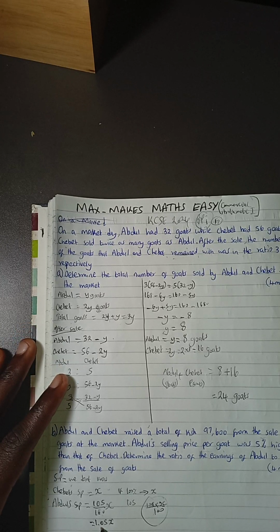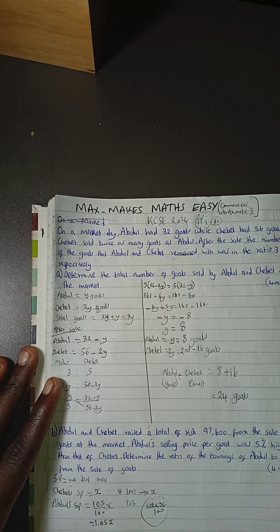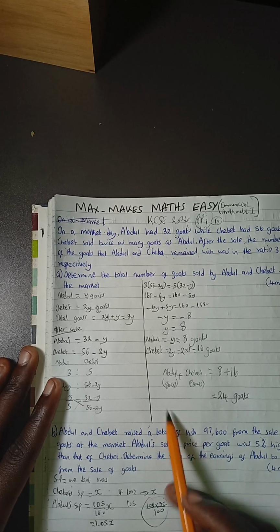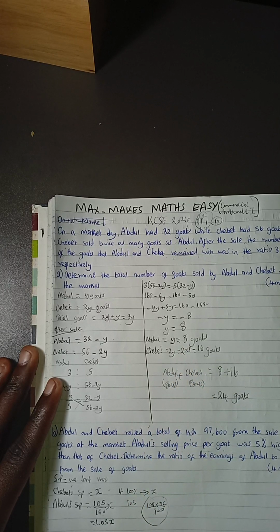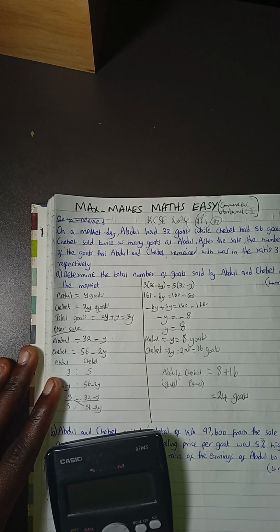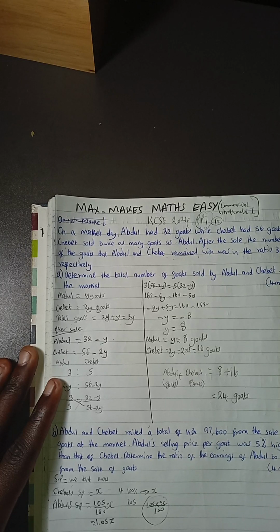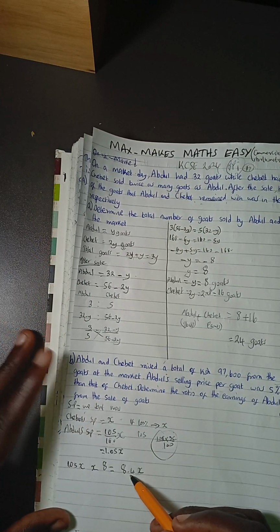So if this is the selling price of Abdul, we will say Abdul 1.05 X. So Abdul sold 1.05 X times the number of goats he sold, that is multiplied by 8. This becomes 1.05 times 8. This becomes 8.4 X. This is the amount Abdul sold the goats, 8.4 X.